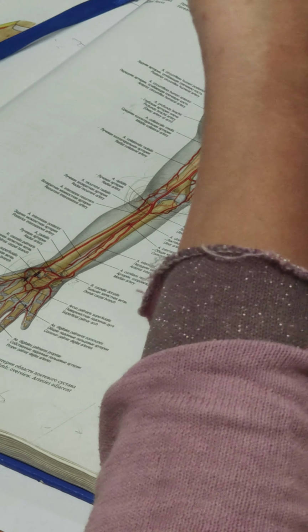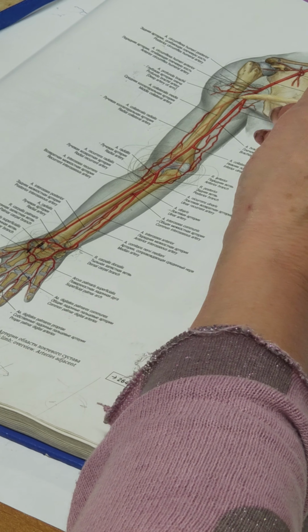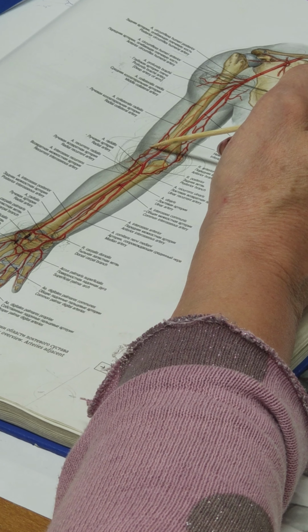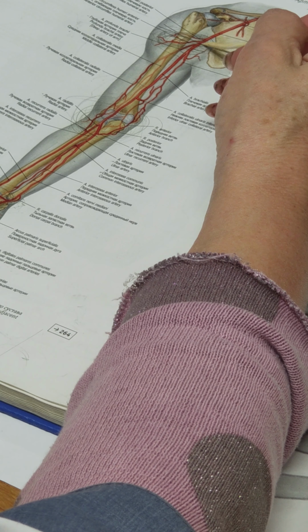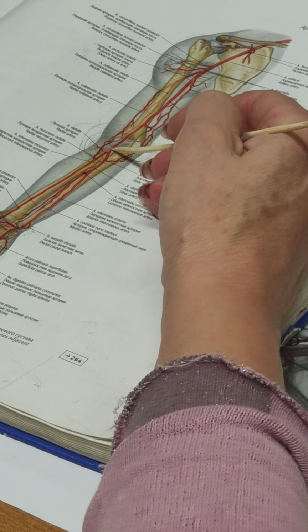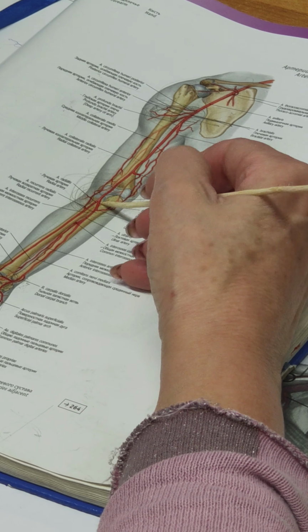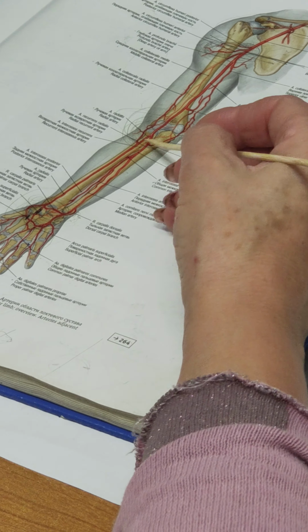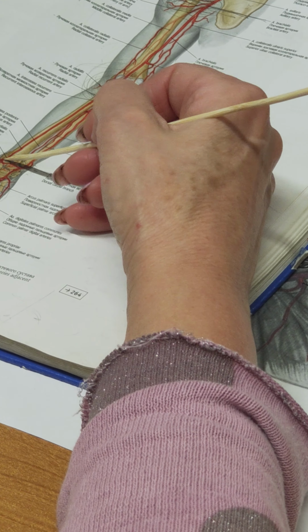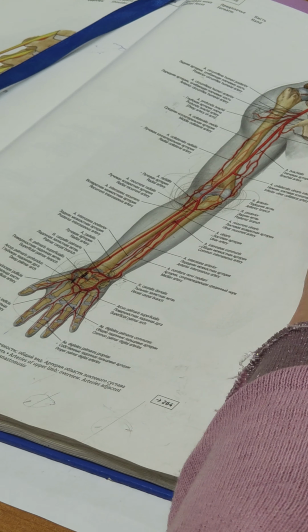Here you can see the arteria brachialis forms the next branches. This is the arteria profunda brachii, located laterally. The arteria brachialis continues along the humerus, and in the articulatio cubiti forms two branches. These branches are named arteria radialis and arteria ulnaris.